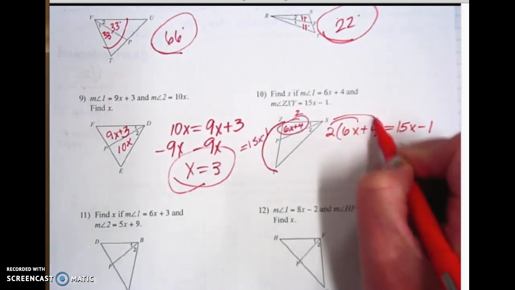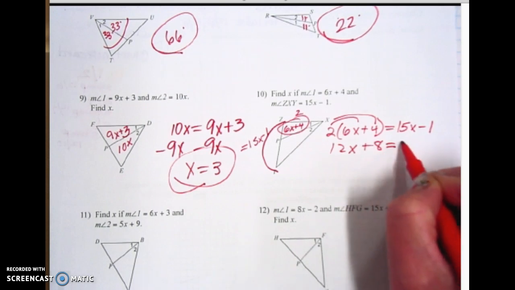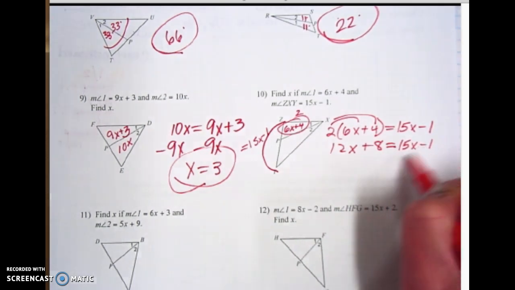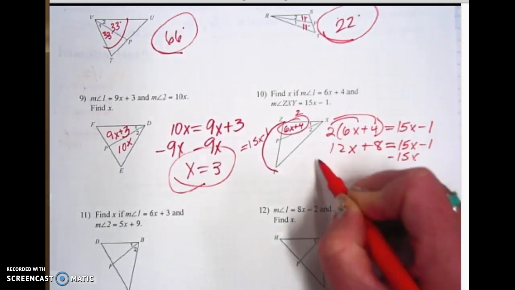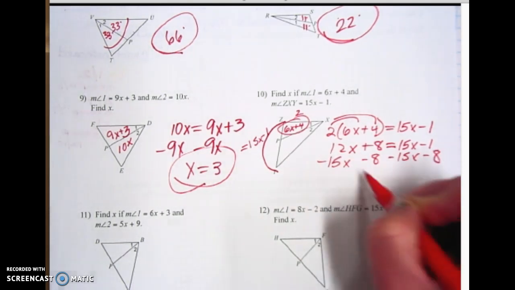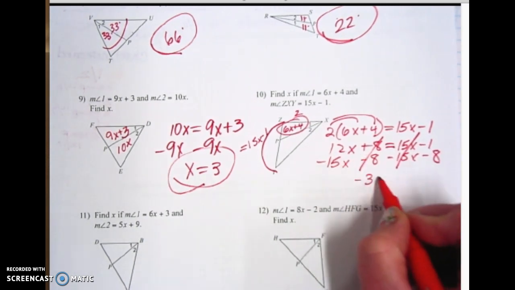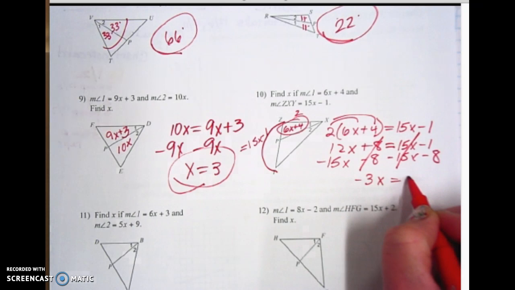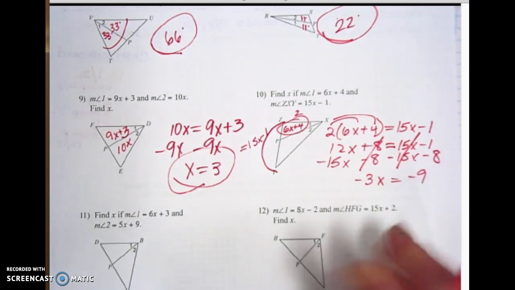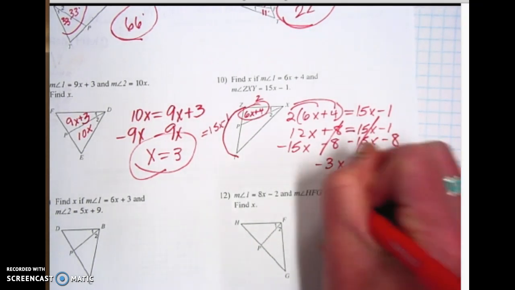And then I just need to distribute over here. So I have 12x plus 8 equals 15x minus 1. Subtract 15x from both sides. Subtract 8 from both sides. And 12x minus 15x is negative 3x. Negative 1 minus 8 is negative 9.